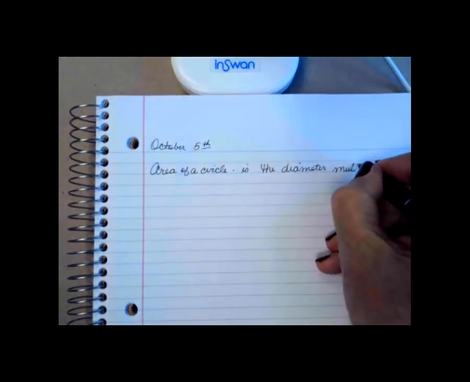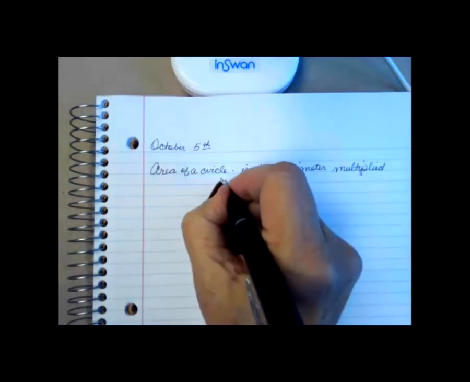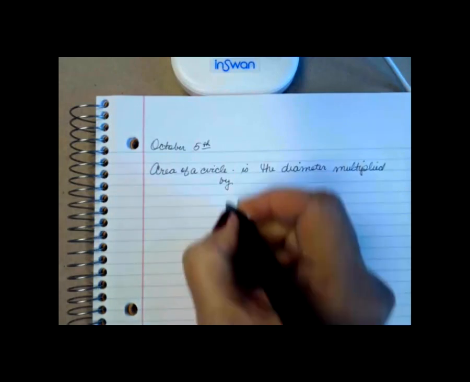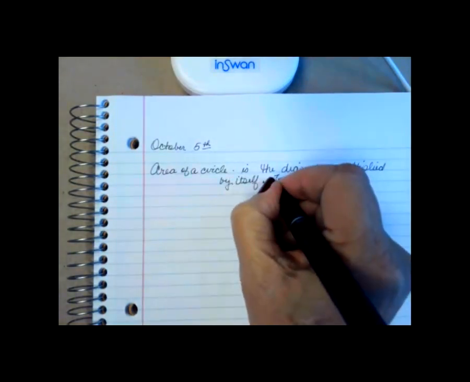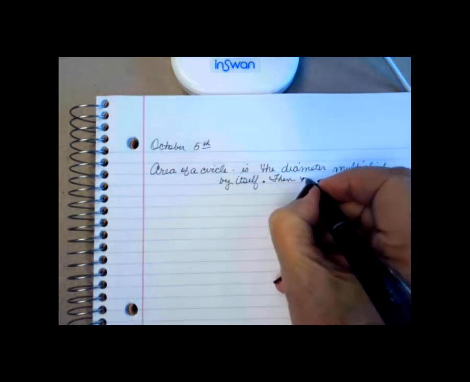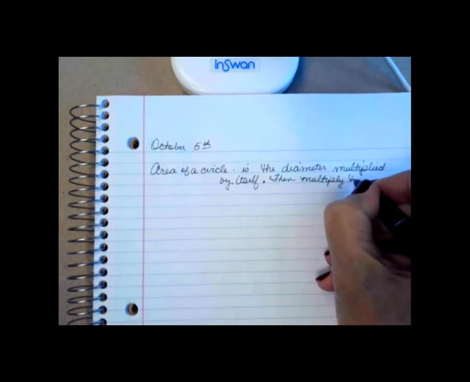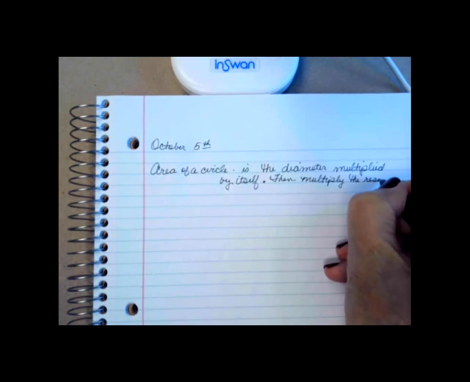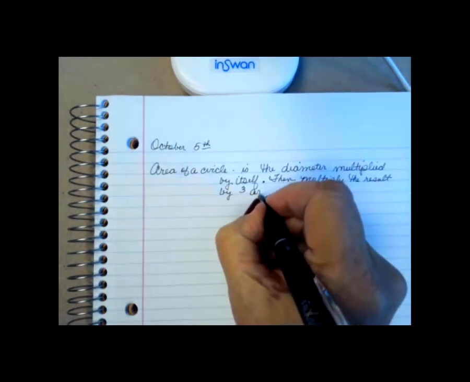multiplied by itself, then multiply the result by 3, and then divide by 4.